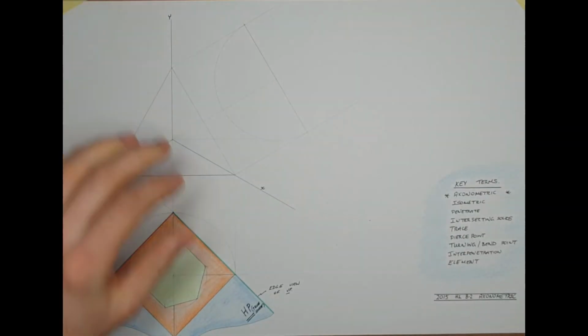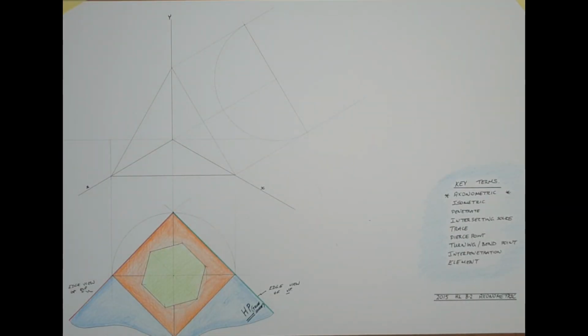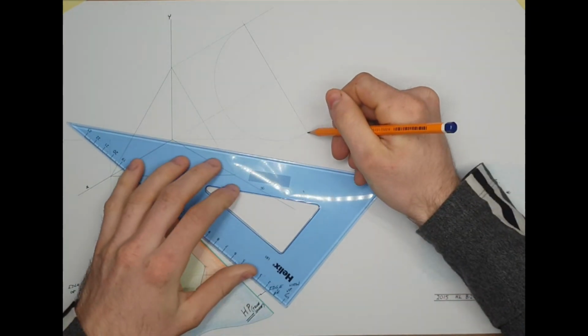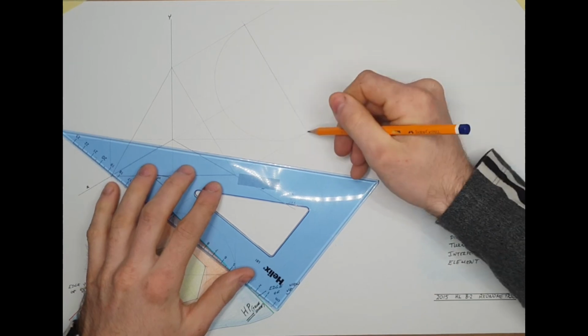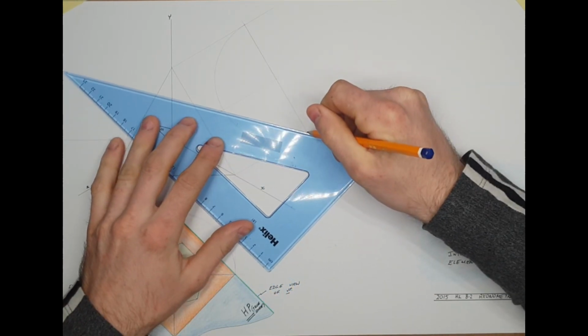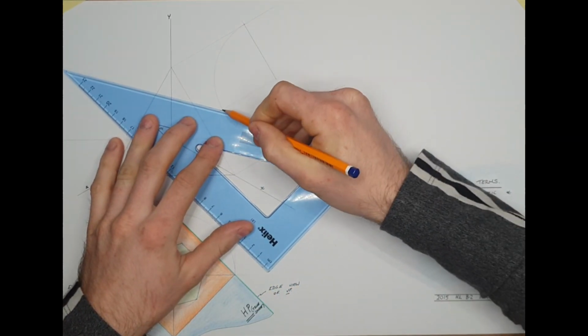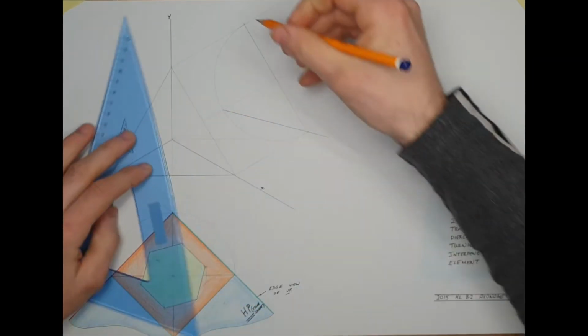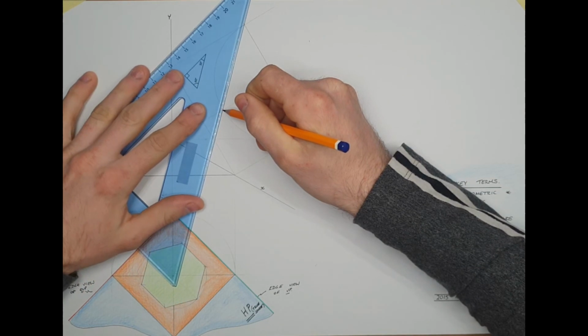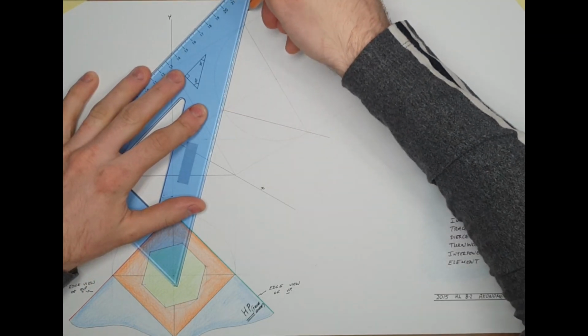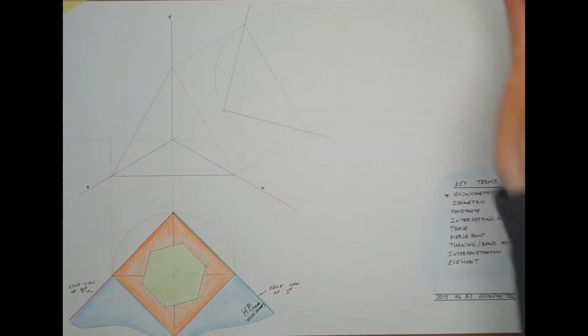I'll draw my semicircle, and then I'm going to drop in, first of all, from this point right here to this point right here, and that's the floor. And from this point here to here, that's a wall, that's a vertical plane.